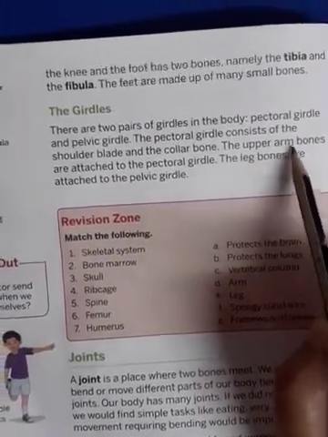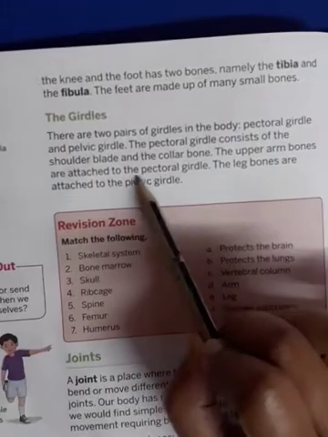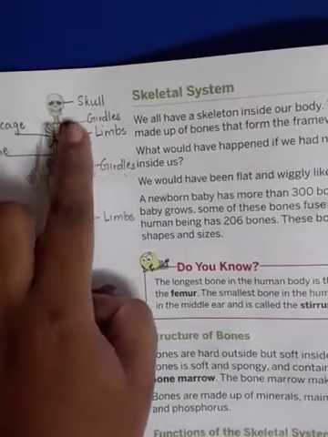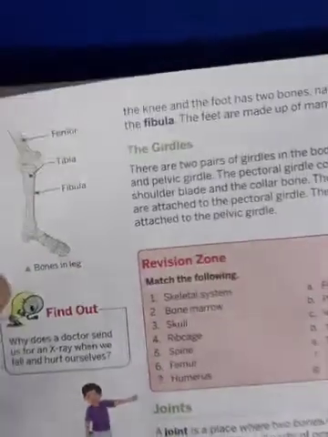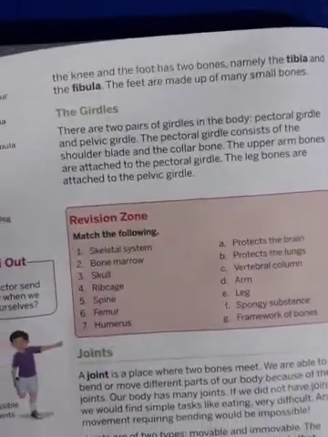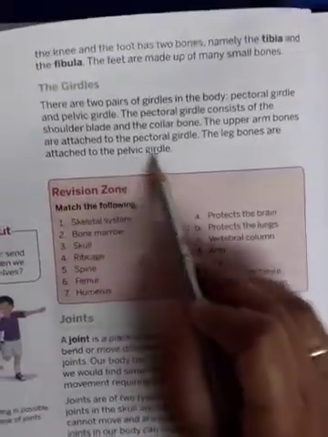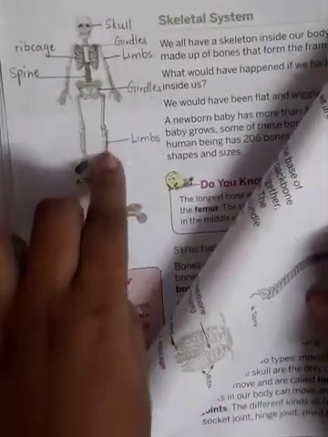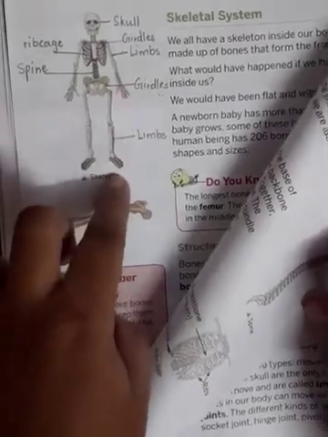The upper arm bones are attached to the pectoral girdle. So the pectoral girdle consists of the collarbone and the shoulder blade, and the arm bones are attached to it, and the leg bones are attached to the pelvic girdle.